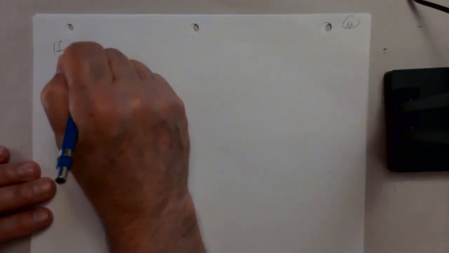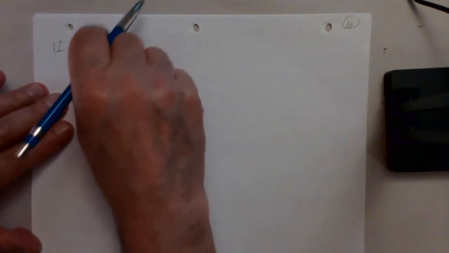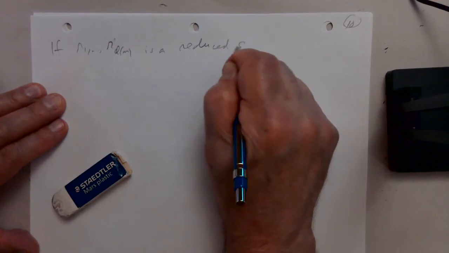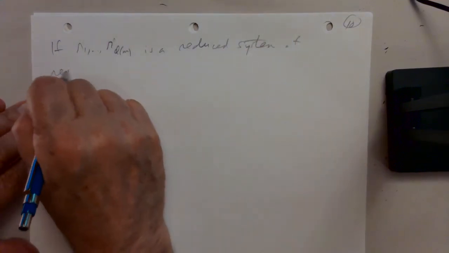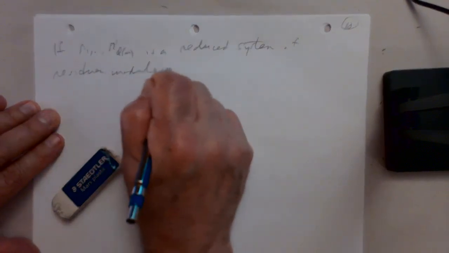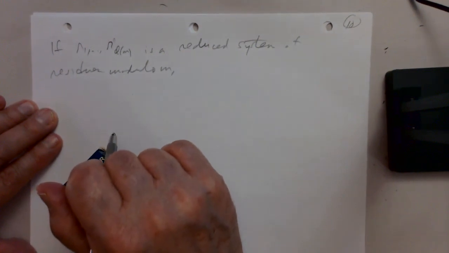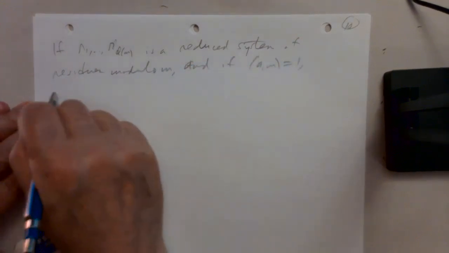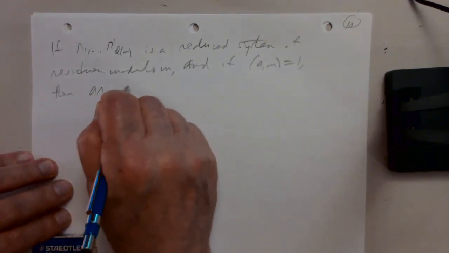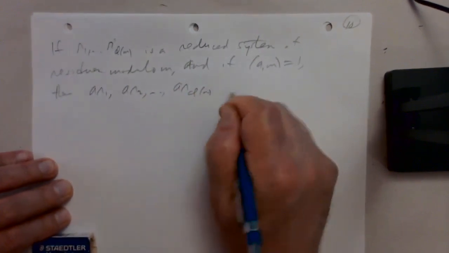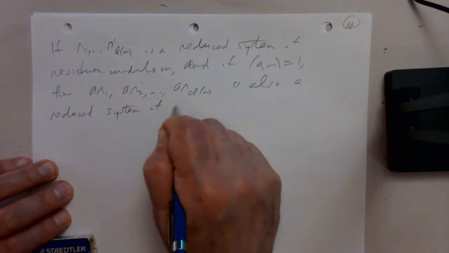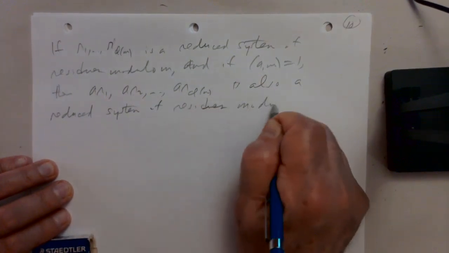So what this shows is the following. If R1 up to R sub phi of M is a reduced system of residues modulo M, and if A and M are relatively prime, then AR1, AR2 to AR sub phi of M is also a reduced system of residues modulo M.